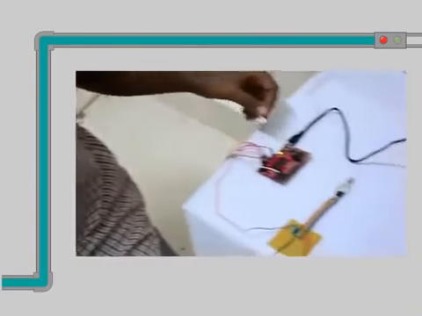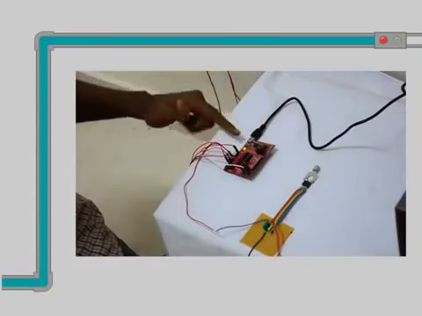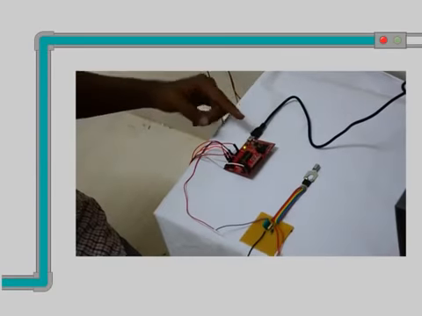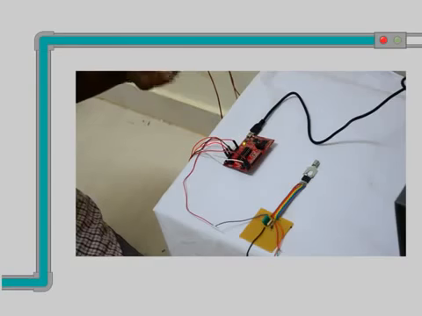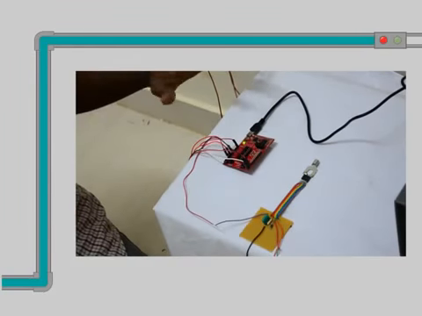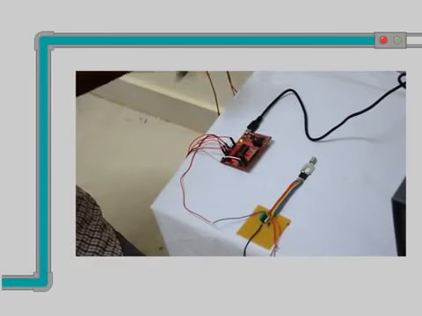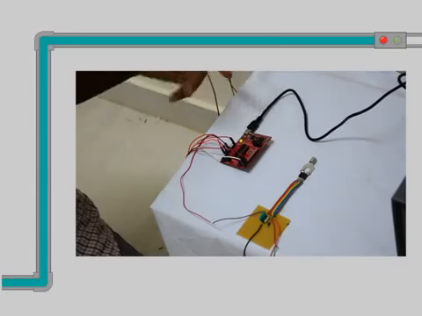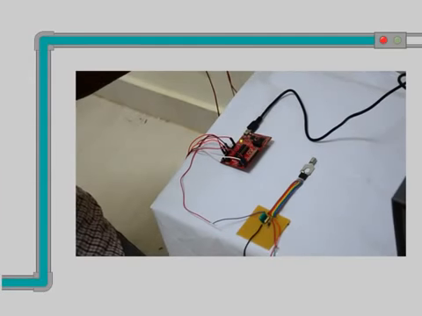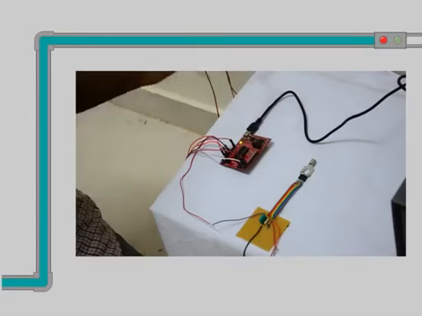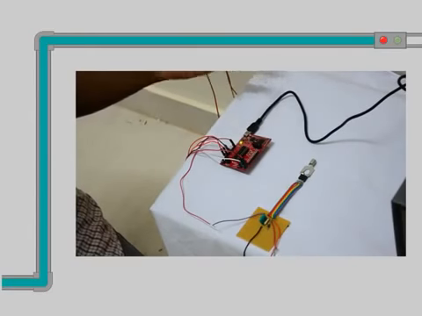Pin number A0 goes to the temperature sensor for getting the human temperature value, and pin number 2.2 is connected to the ultrasonic sensor for sensing human presence. At last, pin number 2.4 is connected to the driver circuit, in turn driving the solenoid valve.